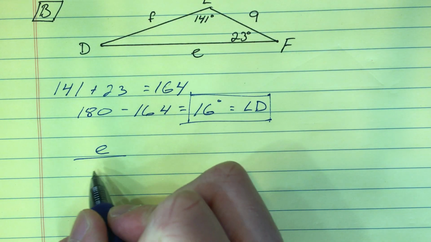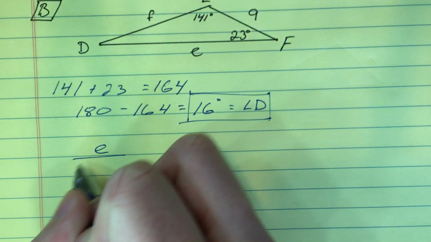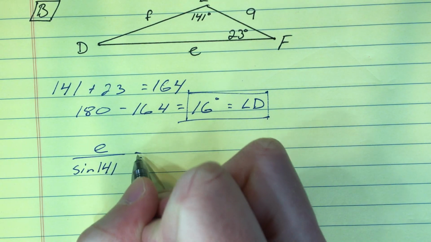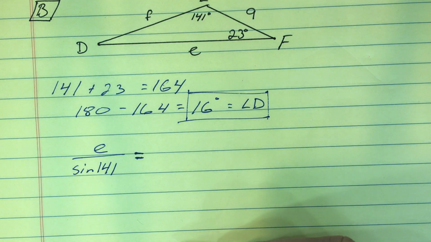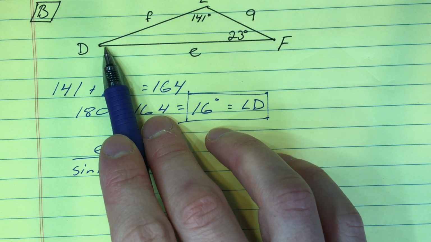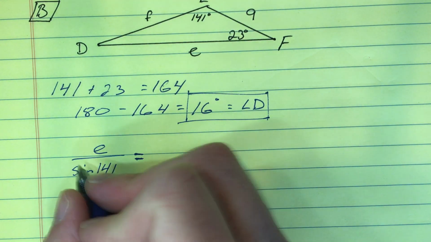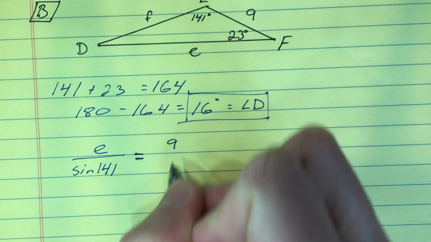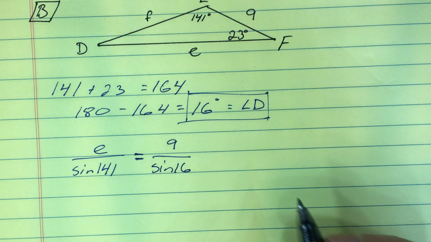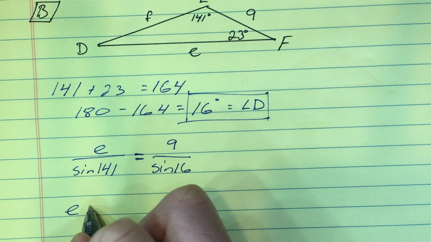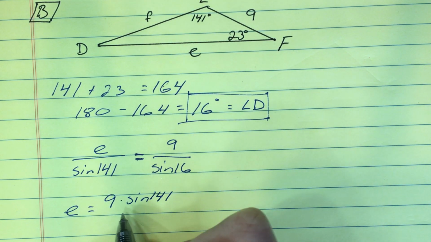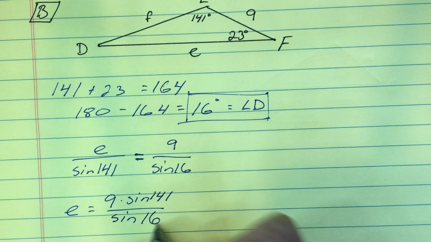So I have my side E, and I'm going to put that over sine of angle E, which is 141. And then that's got to equal, and again we want to pick something that we know. We know the side length D, and we also know angle D, so we're going to use those to fill in our equation. So we have 9 over sine of 16. And then we'll do some rearranging. So we know that E equals 9 times sine of 141 over sine of 16.